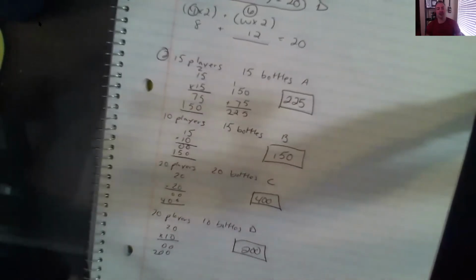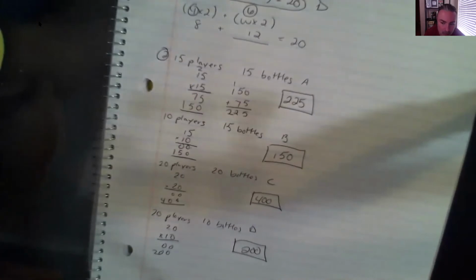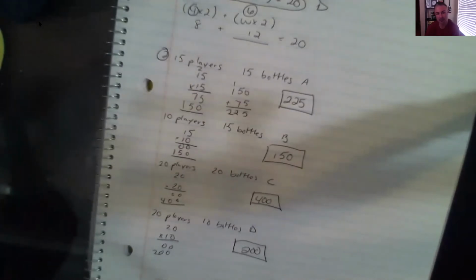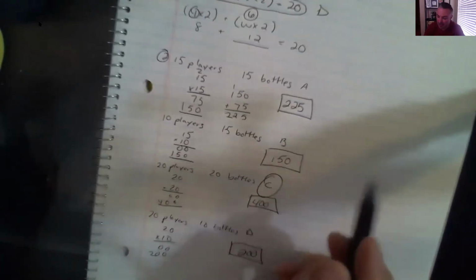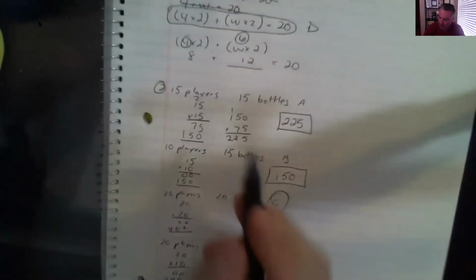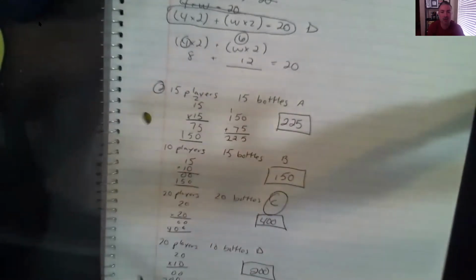So which one of these is closest to the approximate amount of bottles that he passed out, or he believes he passed out? C. But it takes some time. You have to go through all these scenarios to prove the other ones wrong. So as I'm doing this, I am saying to myself, and we talk about, I did not go over this and I apologize. So let's go back.